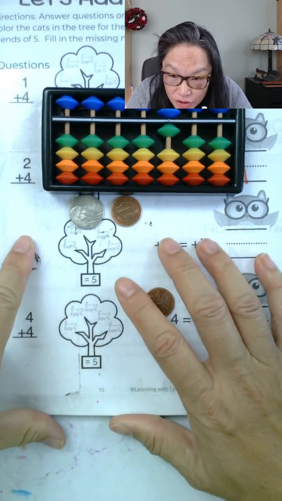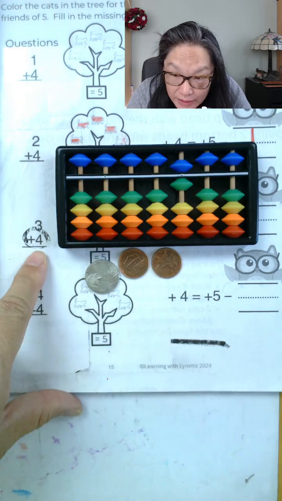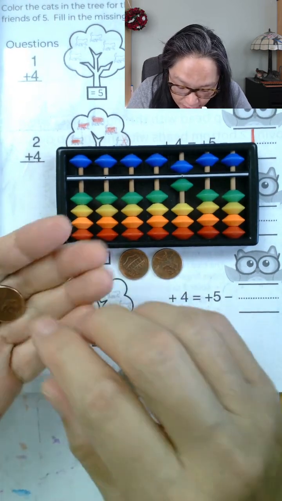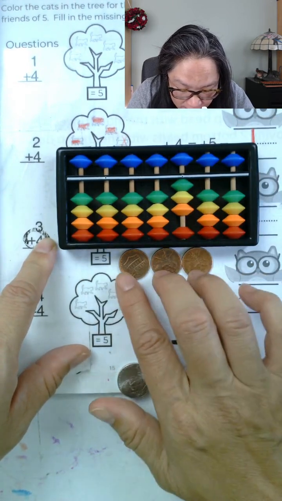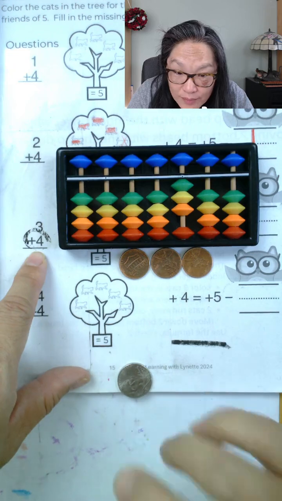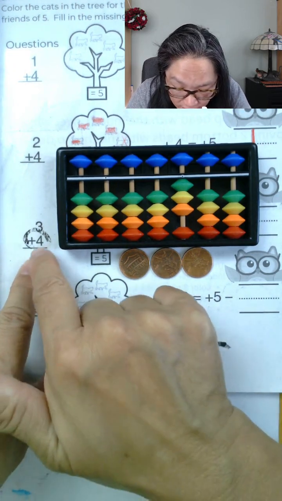Modify! We can do it again. This is not a separate concept. This is the same concept, but in a different way, right? So if I have 3 on my abacus, I have 3 pennies. If I have 3 pennies, 3 on my abacus, I need to add the 4. Remember, this is about adding the add-in. We want to focus on the add-in. We want to focus on the second number.